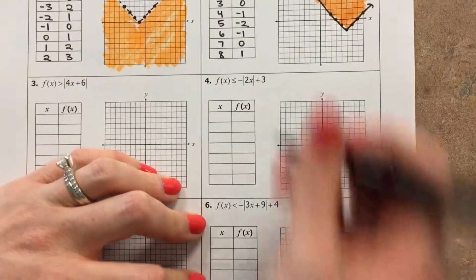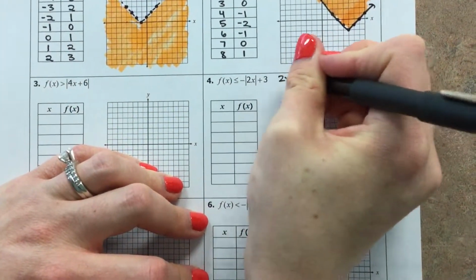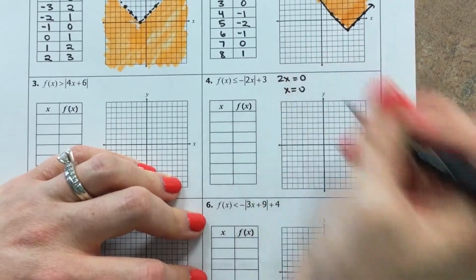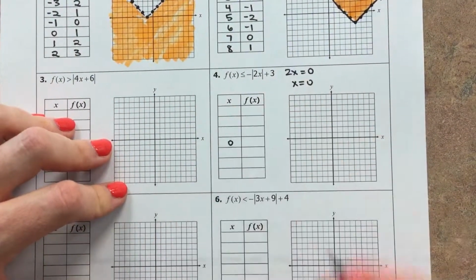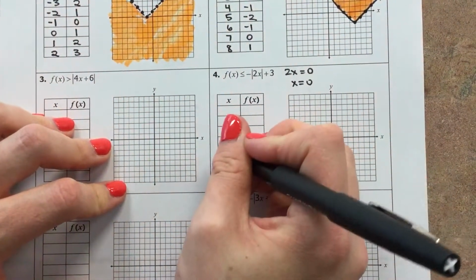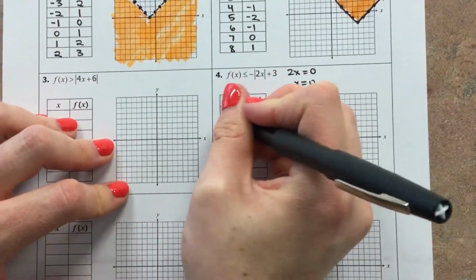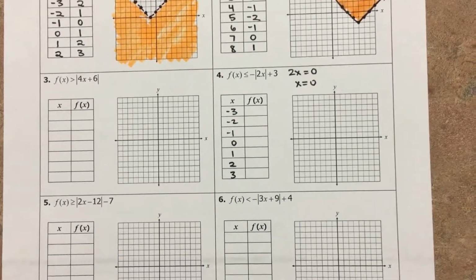So make our table first by figuring out where it's supposed to be centered. You take the 2x from in here and set it equal to 0. Divide both sides by 2, and that's still 0. So this one's going to be centered at 0, kind of like our original graph was. So from 0 we go up, and we go down. Then plug in there.